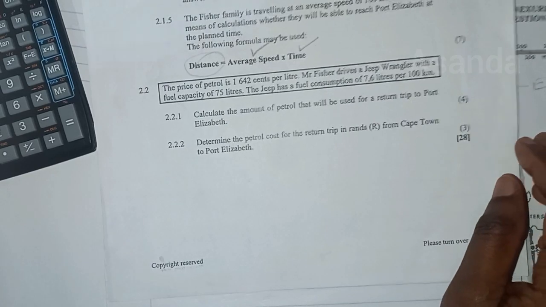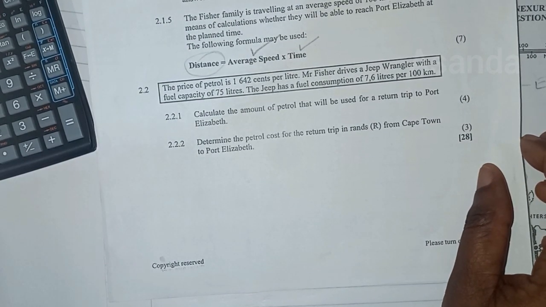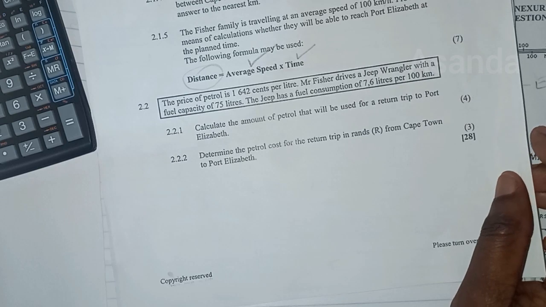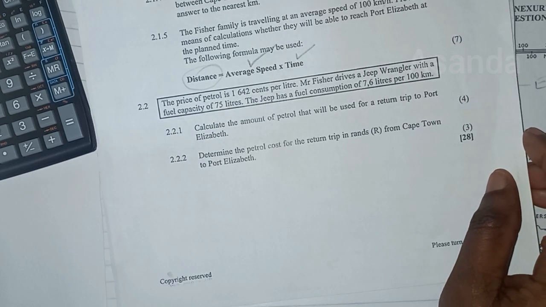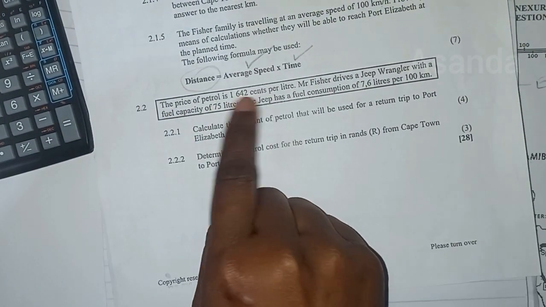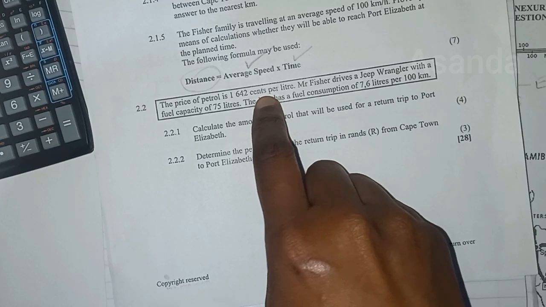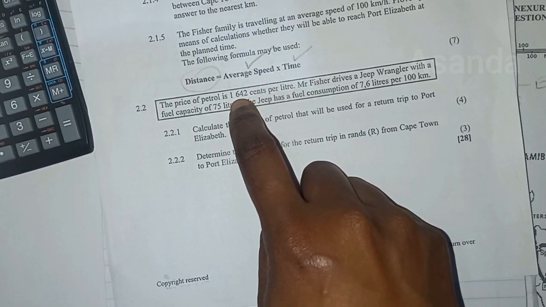The price of petrol is 1,642 cents per liter. Mr. Fisher drives a Jeep Wrangler with a fuel capacity of 75 liters. The Jeep has a fuel consumption of 7.6 liters per 100 kilometers. Okay, let's look at it. We have a price of petrol there in cents. Never. We don't use cents. We use rands, then cents.